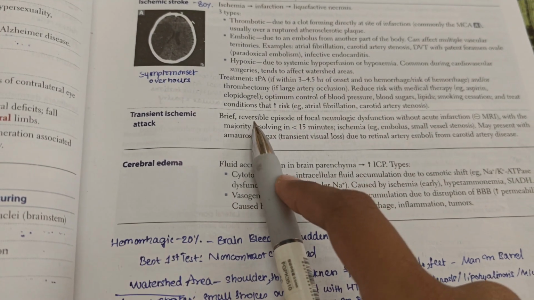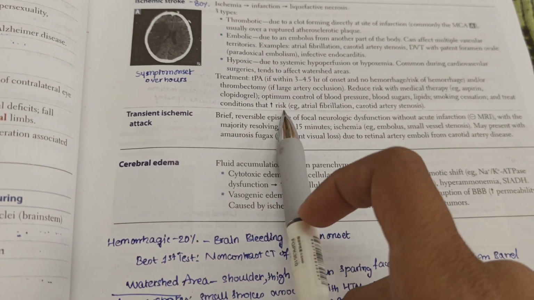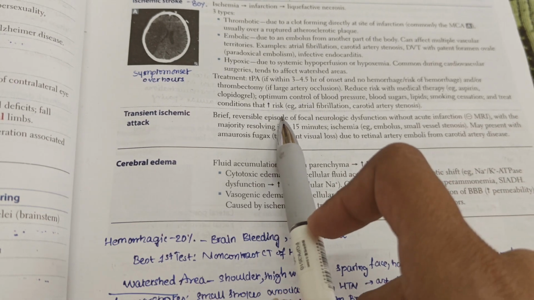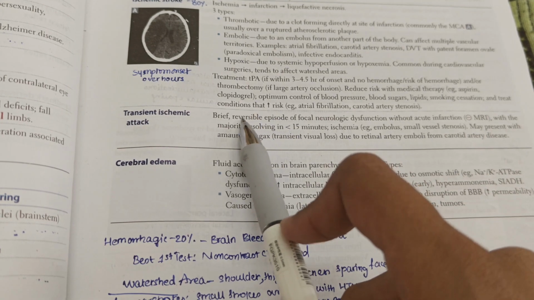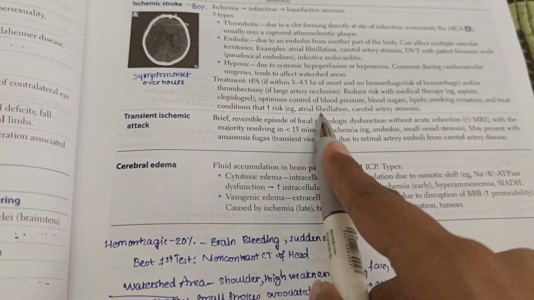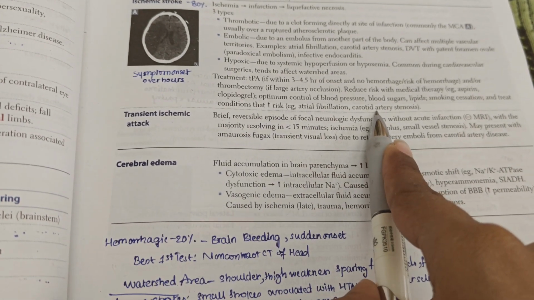So treatment is to give tPA, and reduce risk with medical therapy: monitor blood pressure, smoking cessation, and treat conditions which increase risk, like atrial fibrillation and carotid artery stenosis.